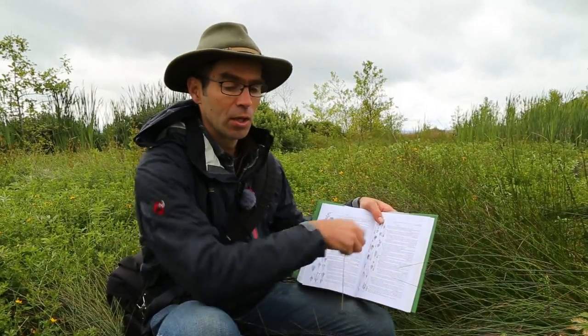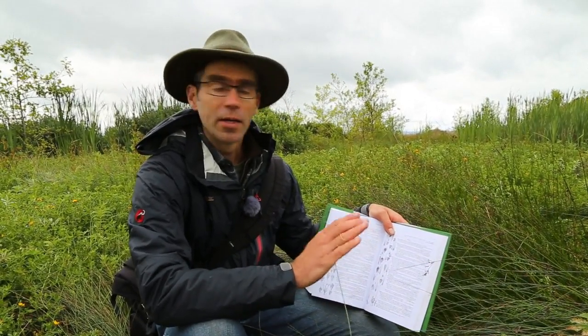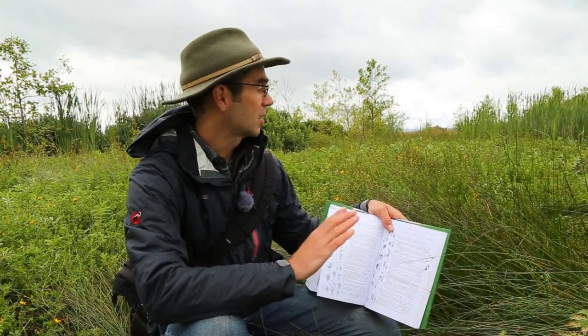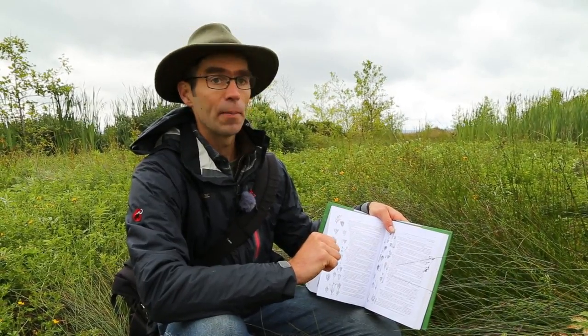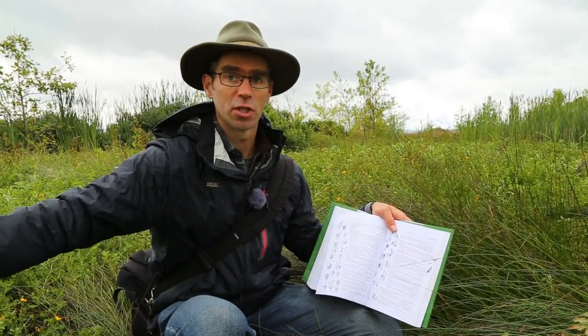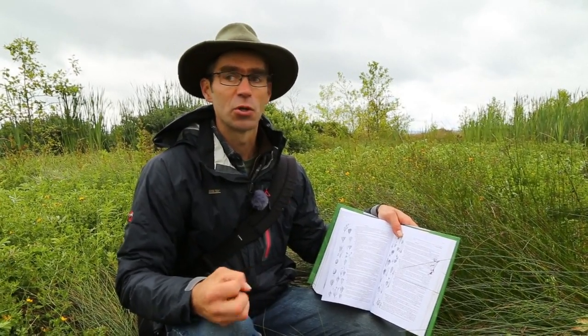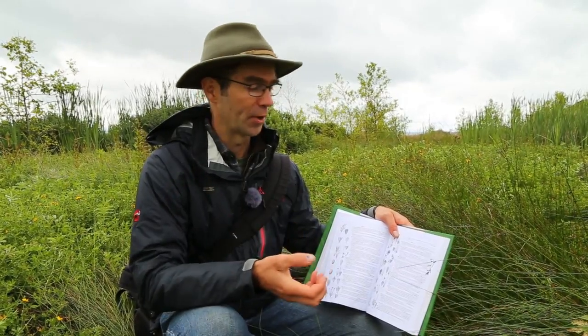Okay, I discussed this once before in a different video, but generally plants that are rhizomatous can form these huge expanses, and they just cover everything. Whereas plants that are cespitose have like a clump here and a clump there.